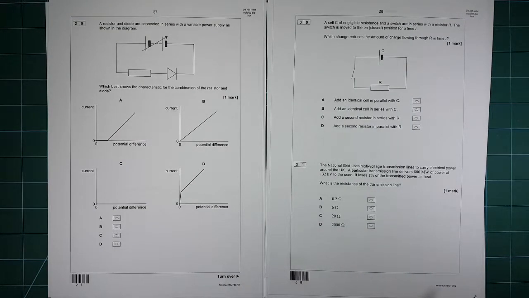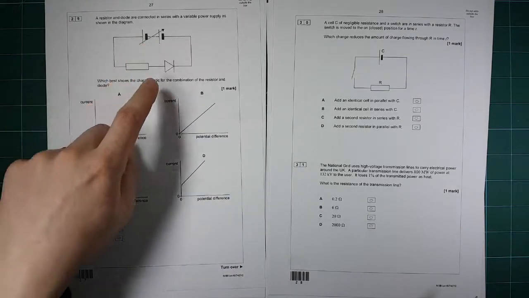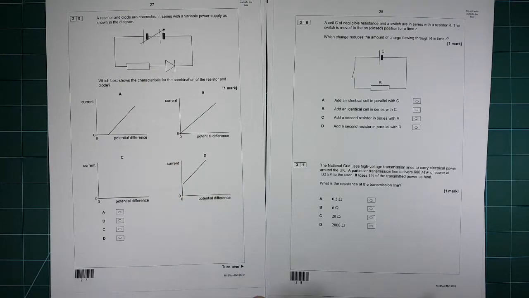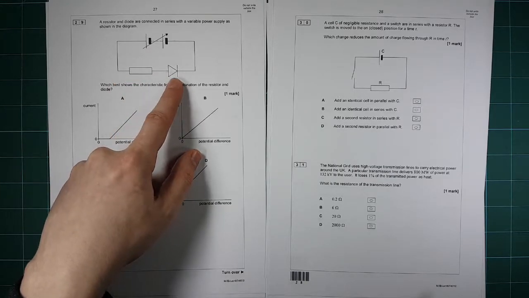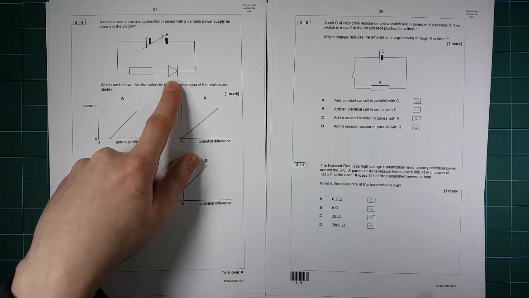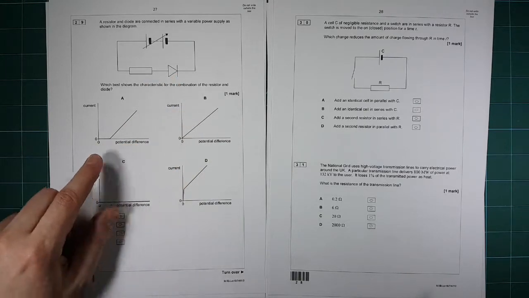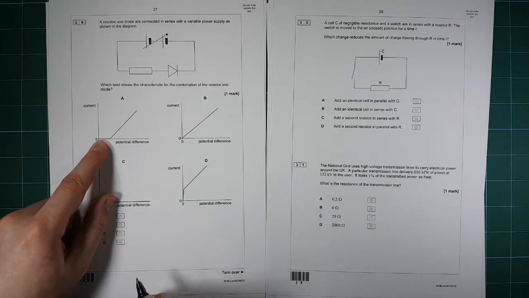Question 29. We're going to increase the potential difference across here and see what happens to the current. Well, what's going to happen is once the potential difference is below the voltage drop required to make this conduct, no current will flow. So we've got to have no current flowing initially, so it's either that one or that one.